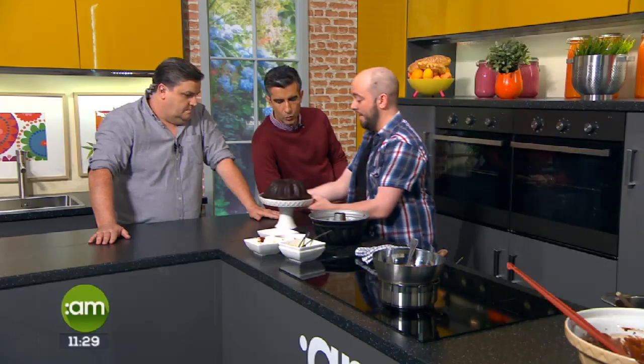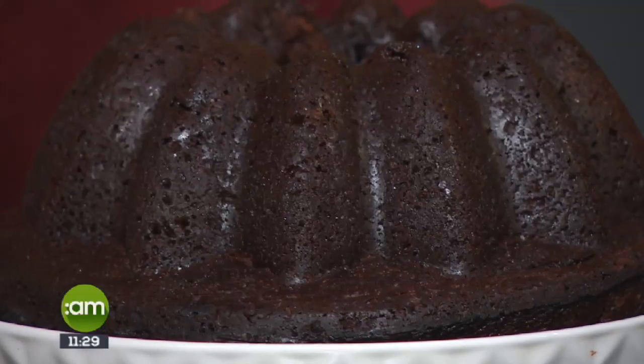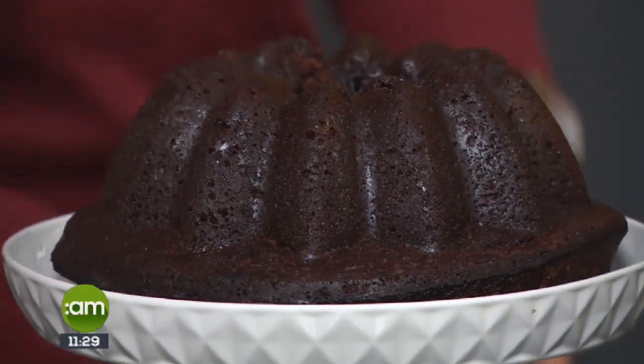Exactly, so basically that comes out, let it sit in the tin. If you try to demold it straight away, it'll break. So let it sit for about 5 minutes, and then you've got that lovely shape that comes out. So again, it looks good, it's really impressive. It's a real showstopper. Again, it's the tin that does the work.